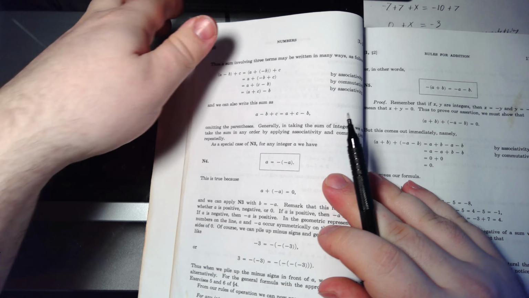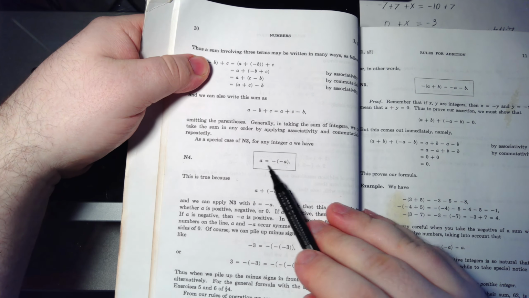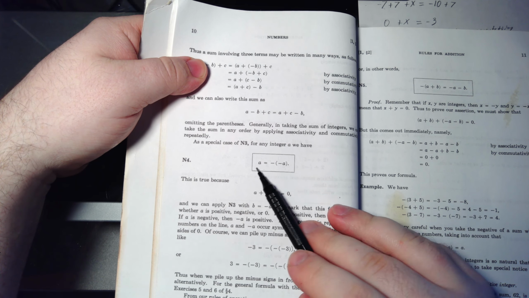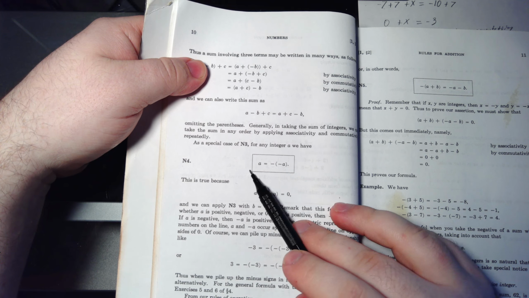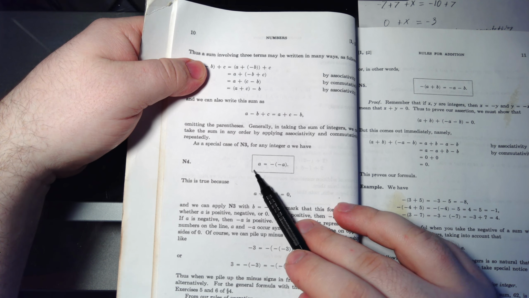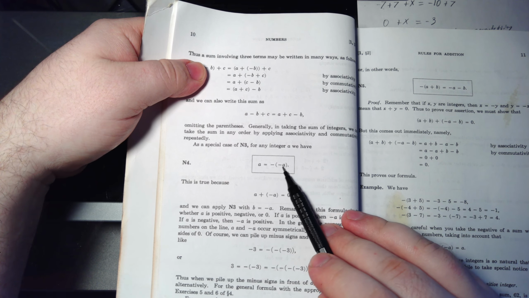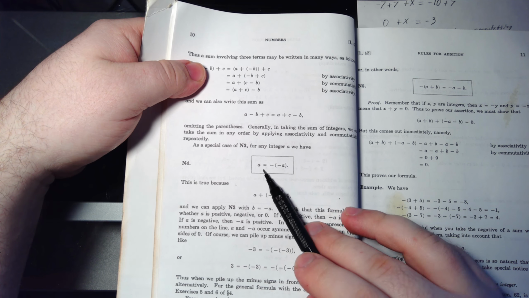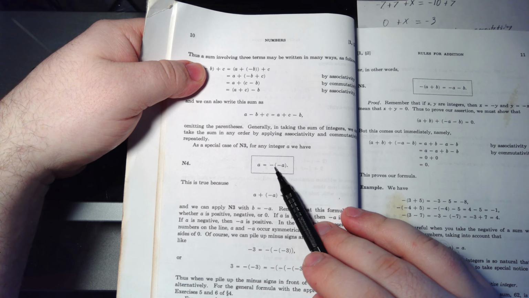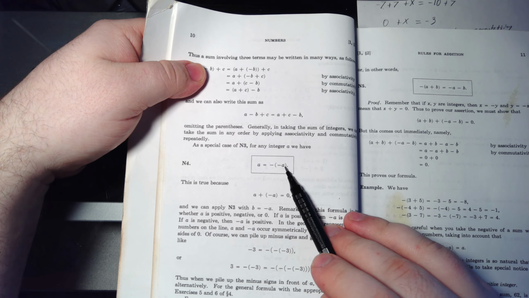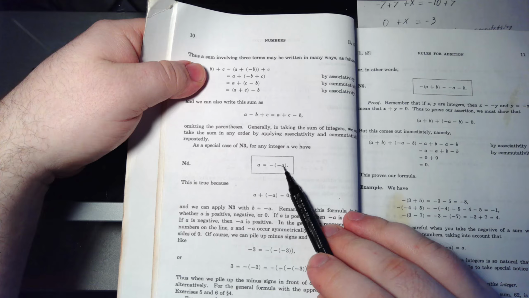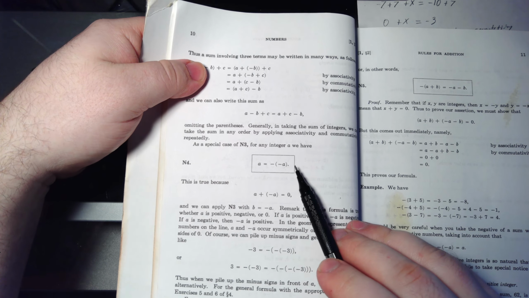And then we get shown the rule N4, where effectively we are shown that minus signs in even pairs cancel out. So a, minus a, and minus minus a equals a. So long as we have an even number of minuses, the original value doesn't become negated.